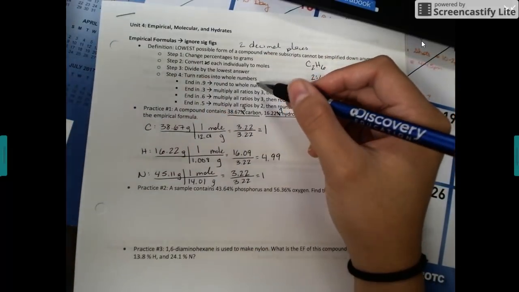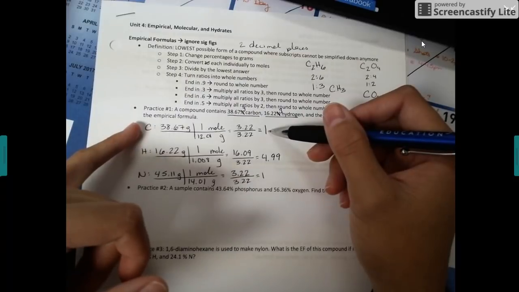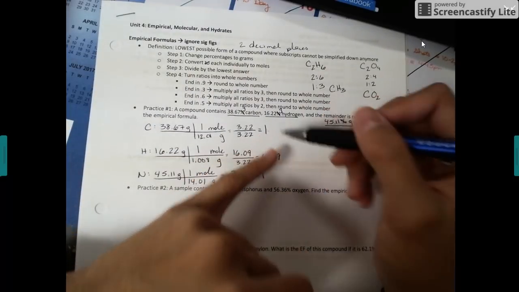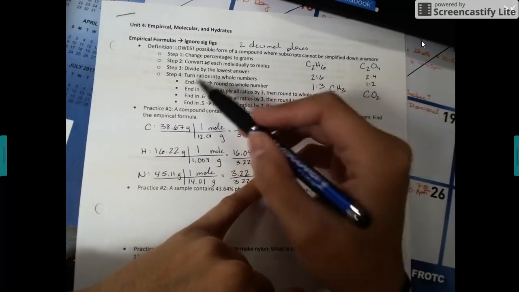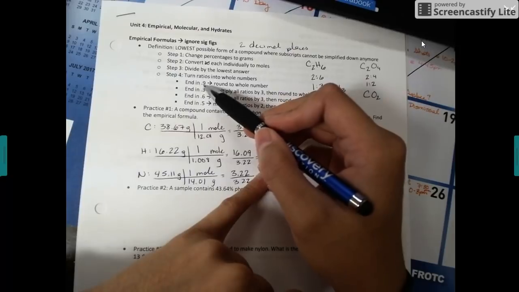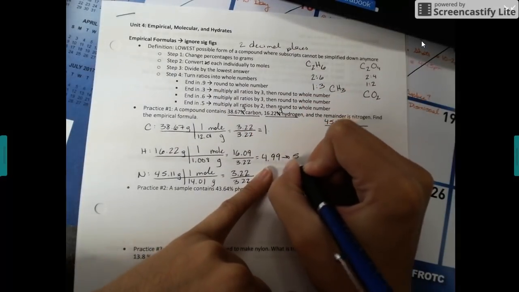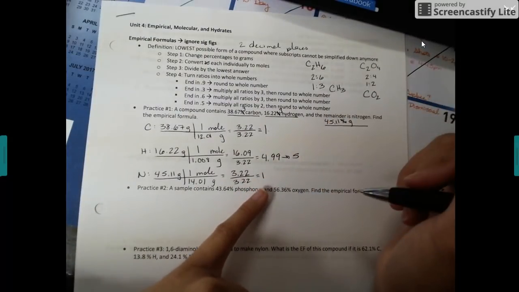And then step 4 says turn ratios into whole numbers. Well, this is a ratio right here. 1 is my answer. That's already a whole number. 4.99 is my ratio. That's not a whole number. So it says here end in 0.9, round to whole number. So I'm just going to round this to 5. 1, already a whole number, so I'm going to leave it alone.